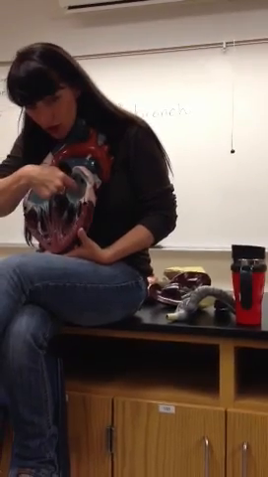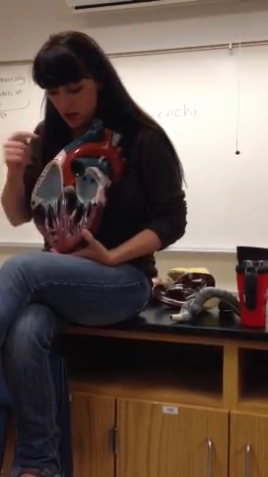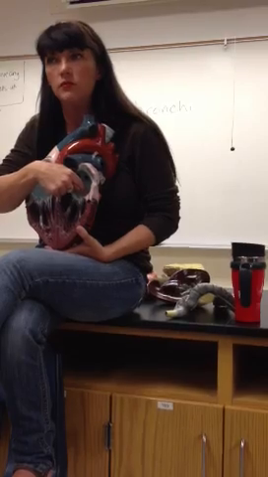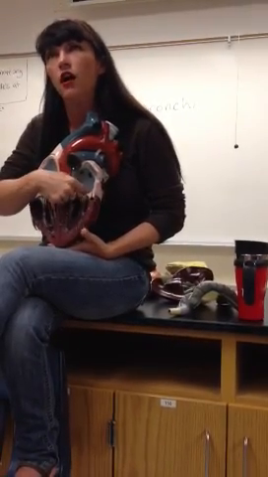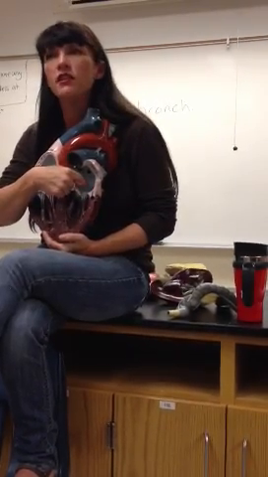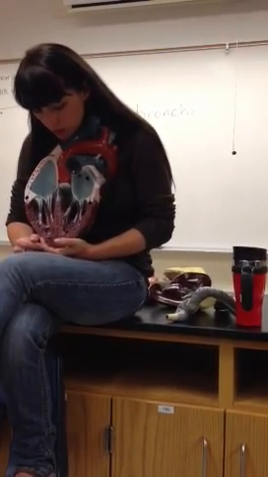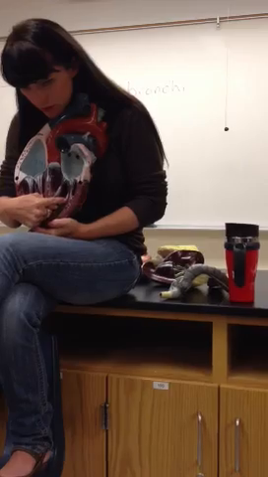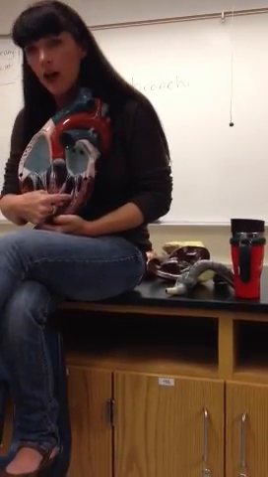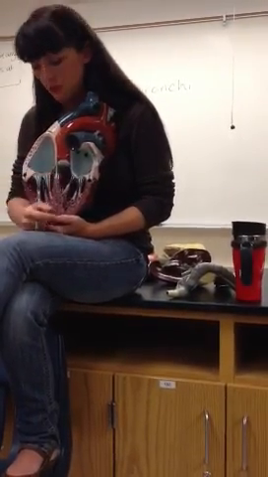Left ventricle. Where did the blood just come from? Lung. Pulmonary veins. Where's the blood going to? I'm going to have to be more specific, aren't I? What's the next chamber it will be in? That ventricle. What chamber? What valve did it just go through? What's the next valve it will go through? Aortic valve.